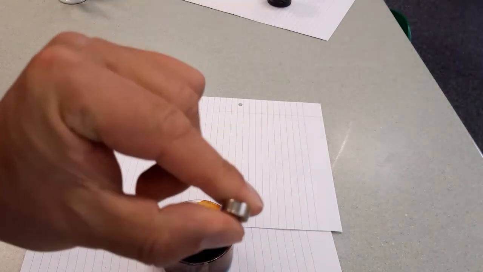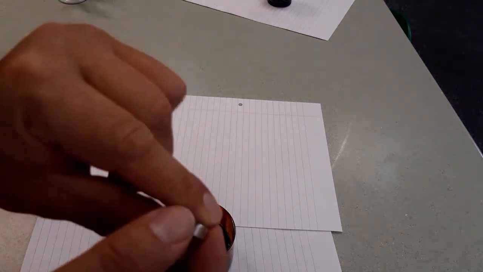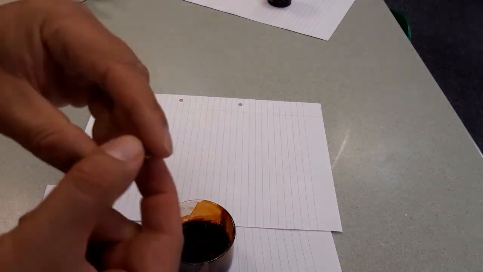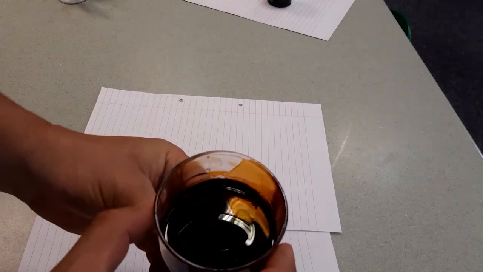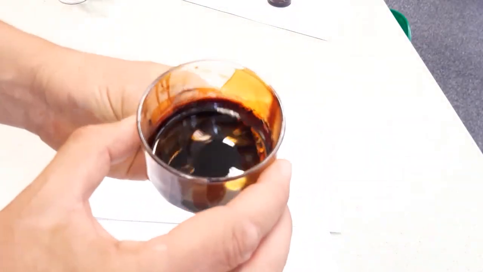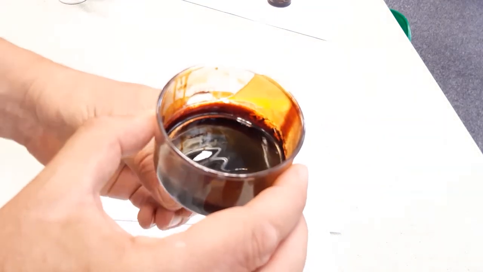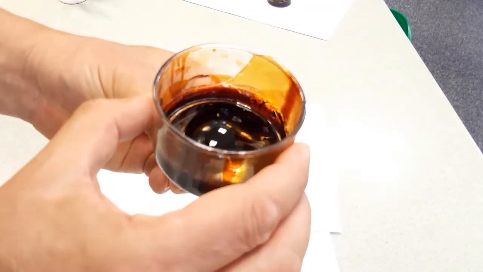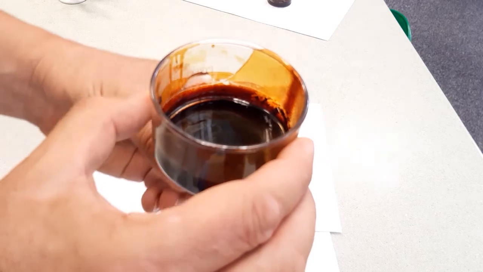I turn it so that my neodymium magnet is like that. This one has the north and the south on the faces. So if I have it like that underneath, you just get this very smooth bulge. You can see that on the screen there. You get a smooth bulge.